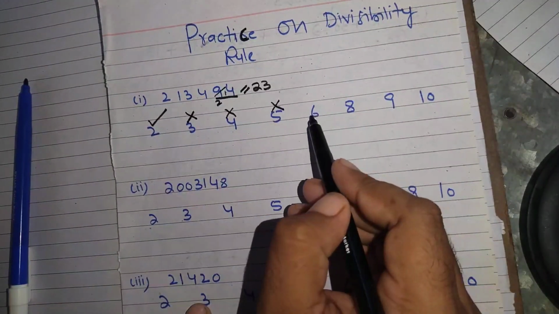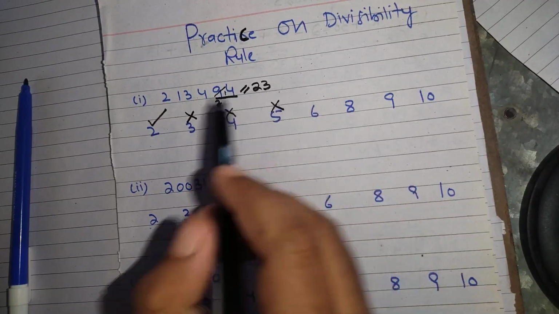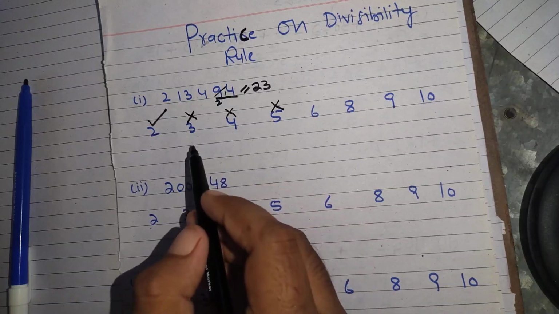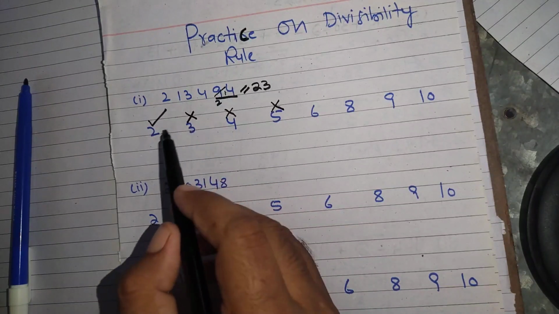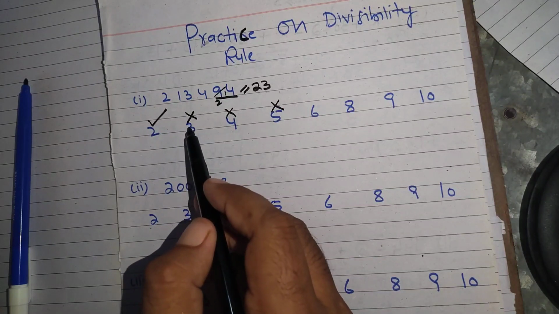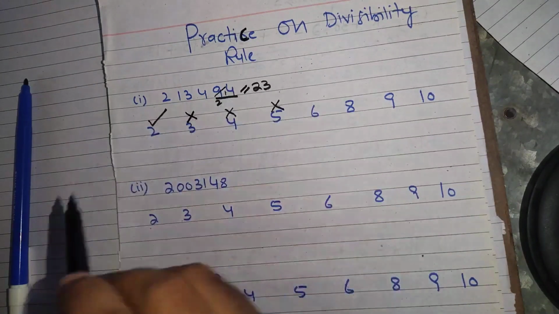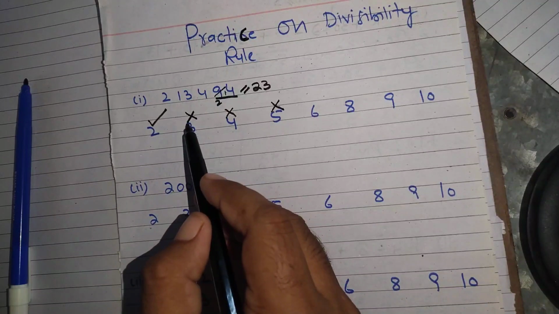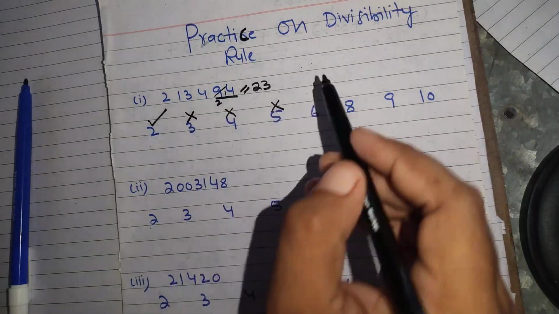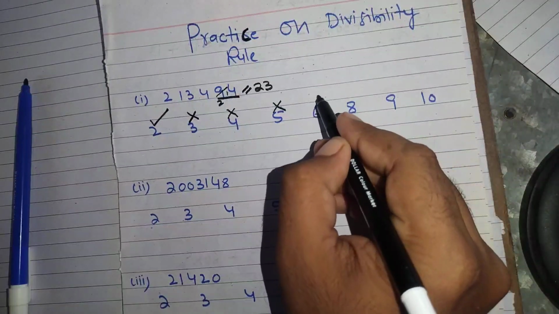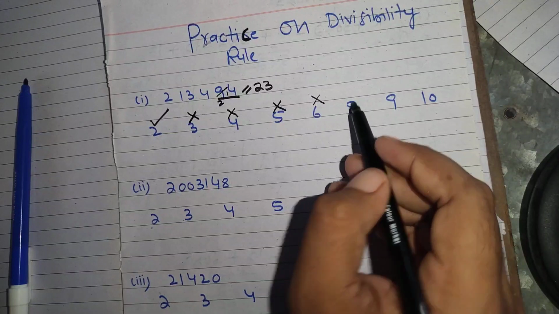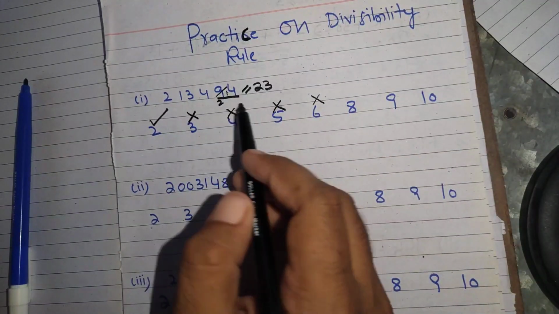Let's come to 6. We have already studied that if 2 is a divisor and 3 is also a divisor, then 6 is also a divisor. Here we found that 3 is not a divisor, so we say that 6 is also not a divisor. Let's come to 8. Is 8 a divisor or not?